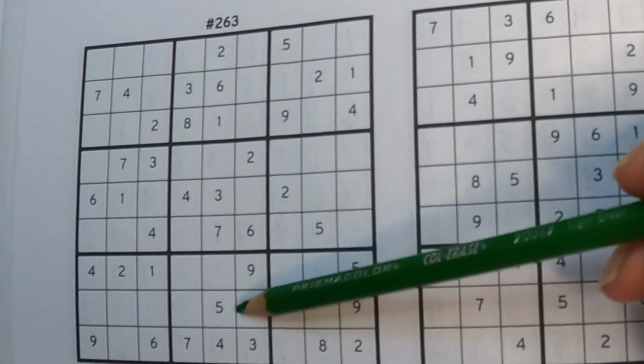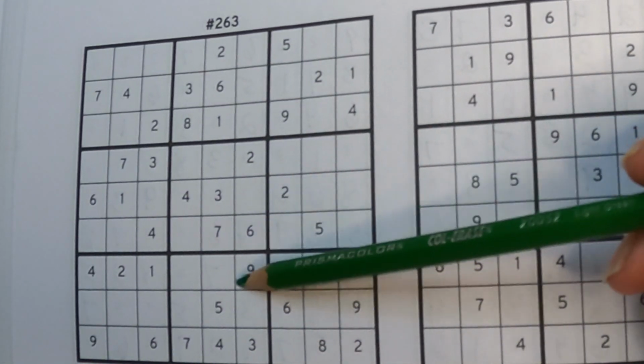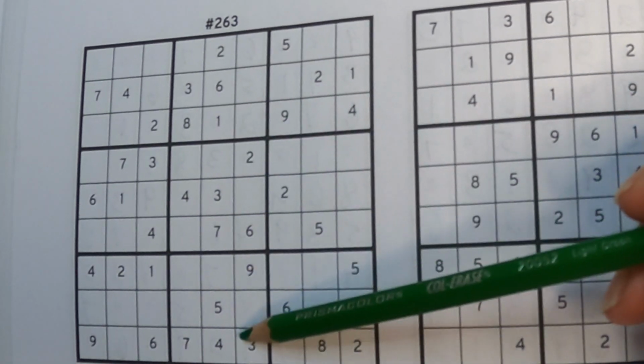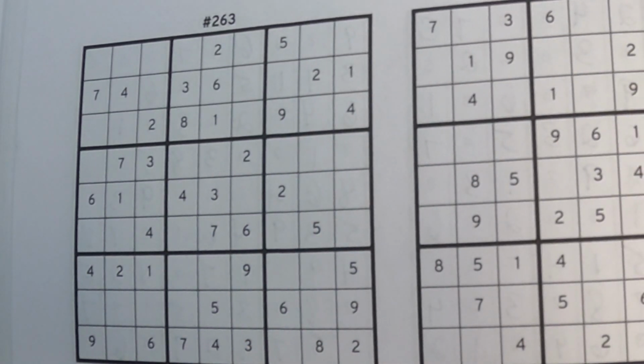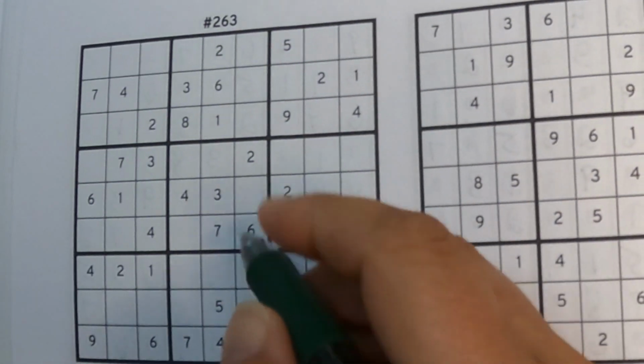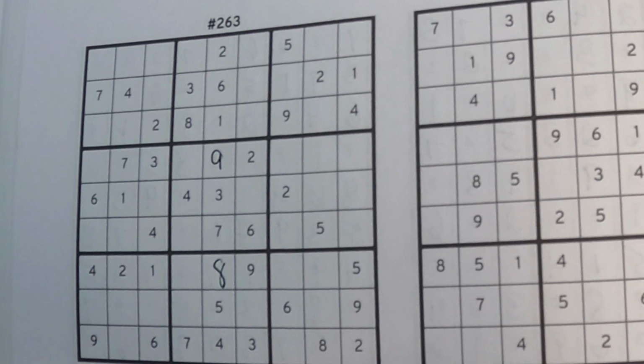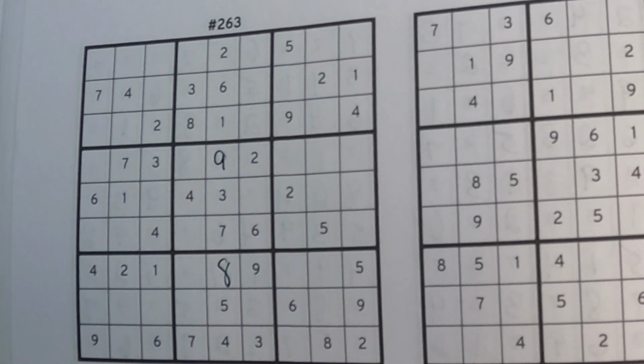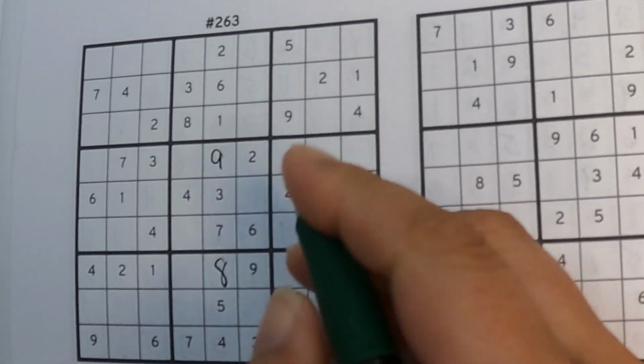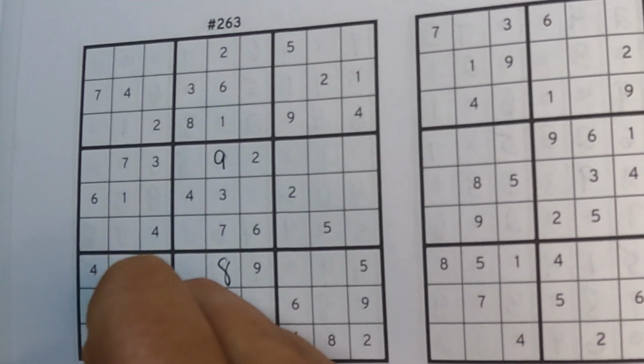If we start with this column, we're missing 8 and 9. We've got a 9 here, so 8, 9. If we look at this bottom row, we're missing 1 and 5. We've got a 5 here, so 1, 5.